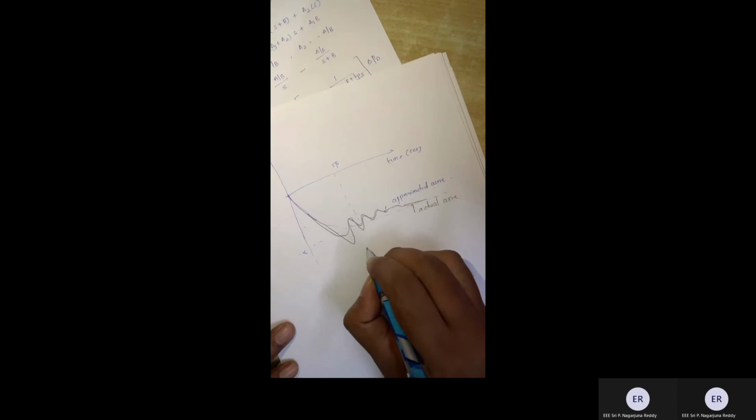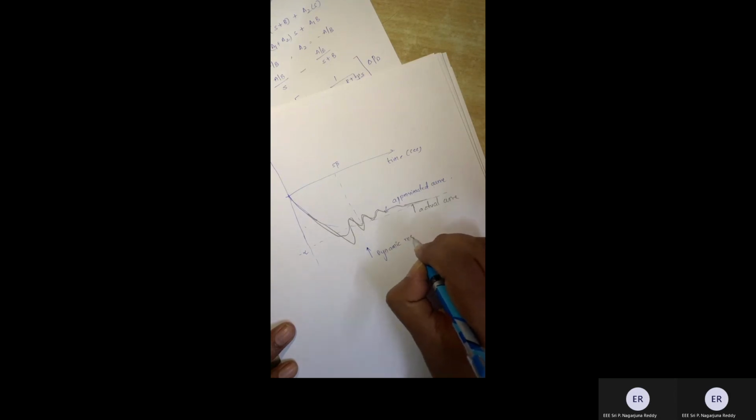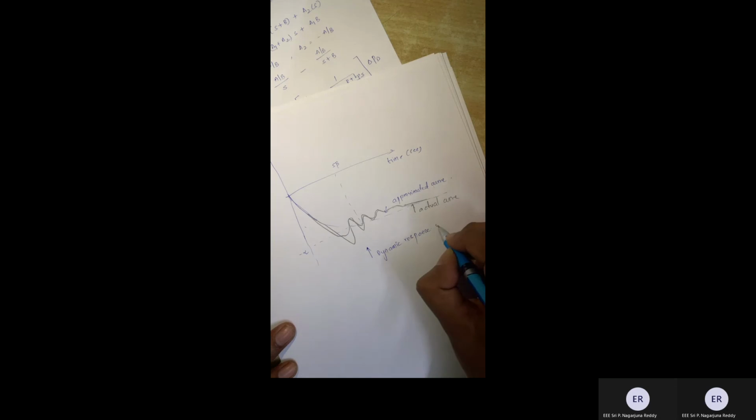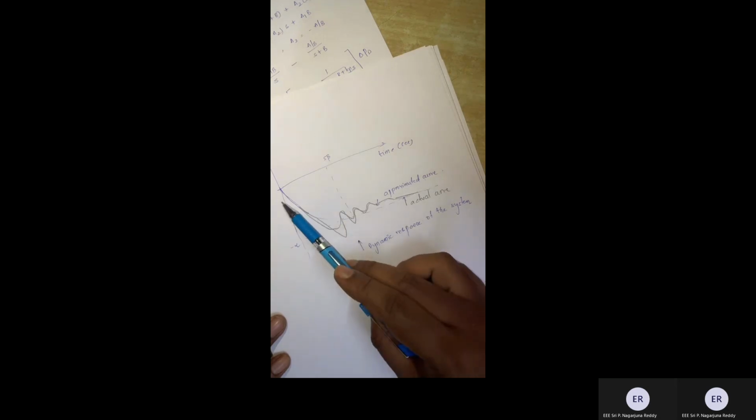This is called the dynamic response of the system. Dynamic response is nothing but determining or understanding the variation of any variable with respect to time. Dynamic is with respect to time.